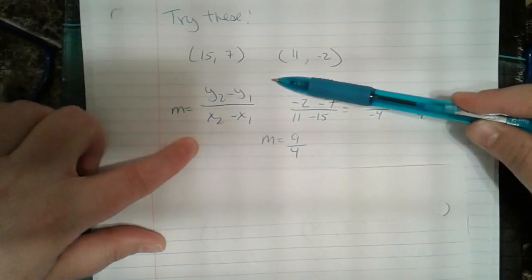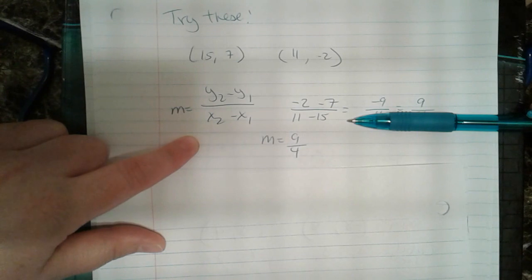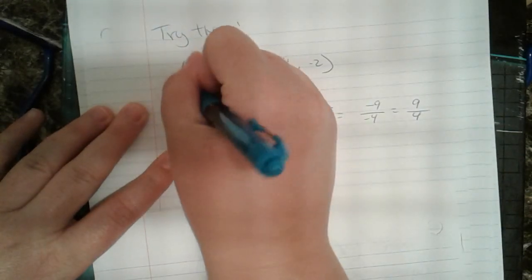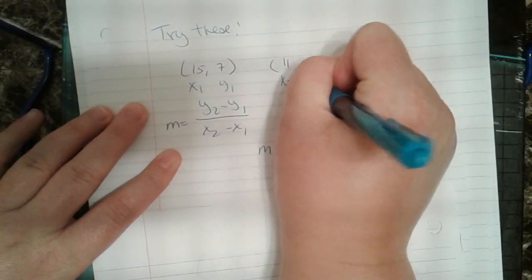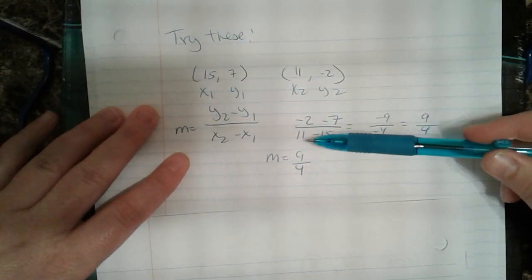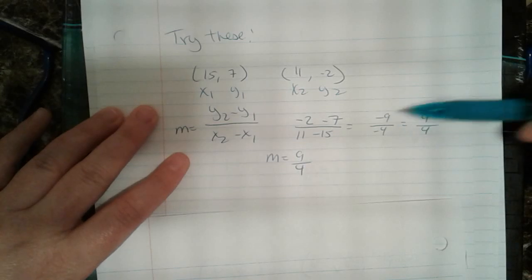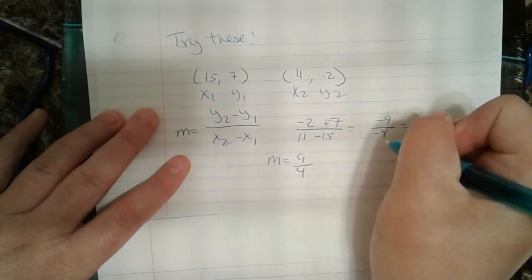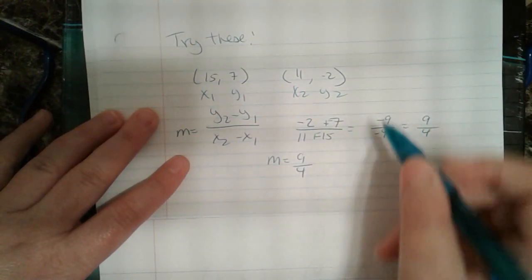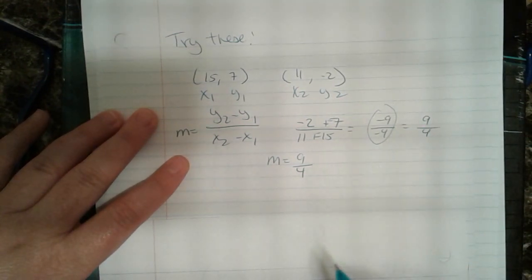Again, you guys can see the work that I'm expecting. I'm expecting all of this. If you do not have all of this, I'm not giving you full points. So we have, again, labeling our points. I would have had x1, y1, x2, y2, and I would have plugged it in. -2 minus 7 over 11 minus 15. Remember, tick-tock or keep, change, change. That would have given me a plus -7 and a plus -15. Therefore, I have -9 over -4. If you were to put this on here, I would give you partial credit because that is not in simplest form. 9 over 4 is simplest form.